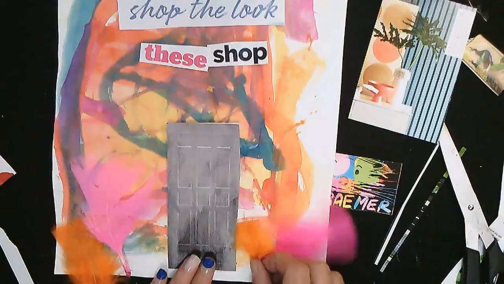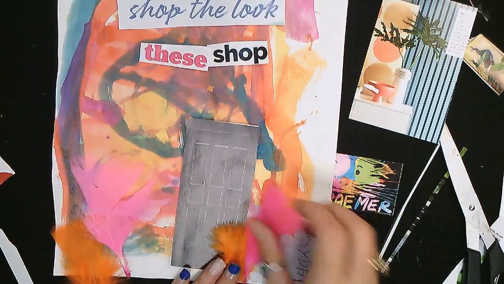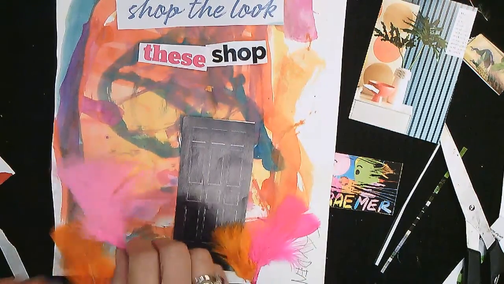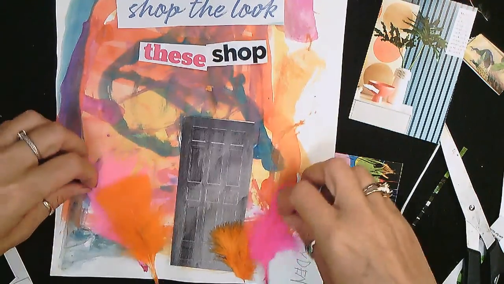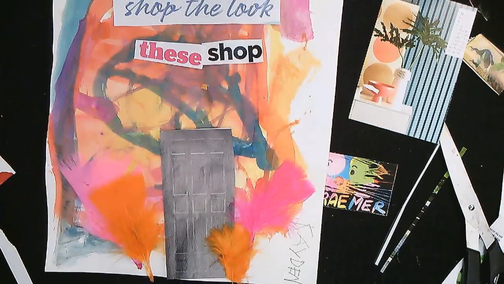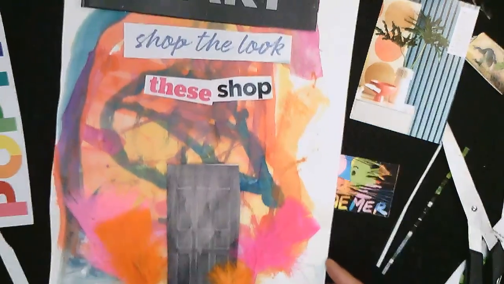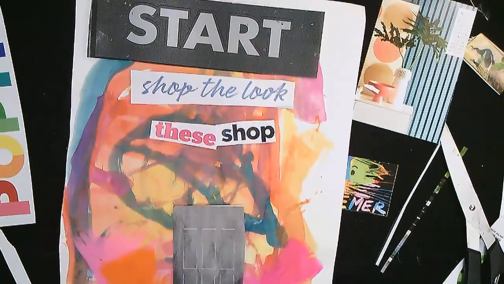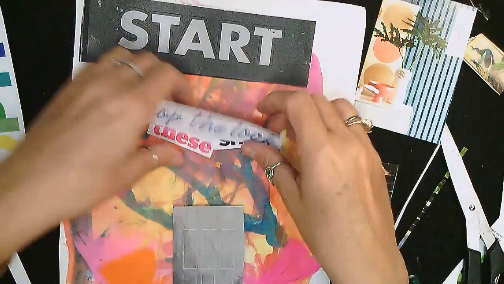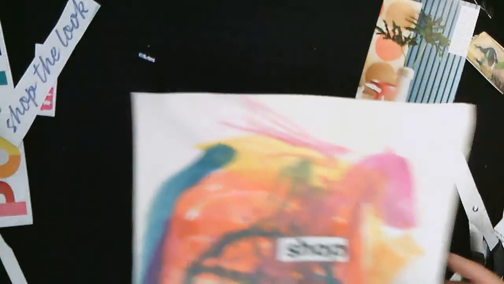And maybe these are some decorations for the fall or for any kind of celebration, birthday party. And maybe the words are gonna be different. Maybe you're gonna pick the word start and the door, or other cutouts that you might find.